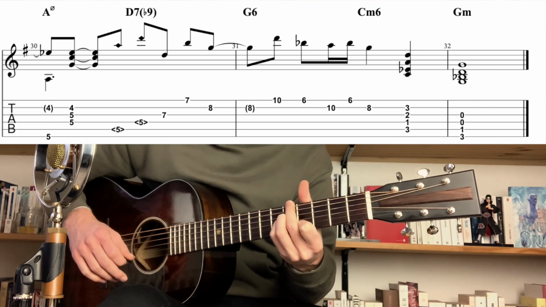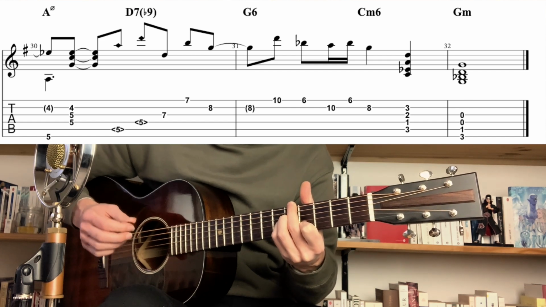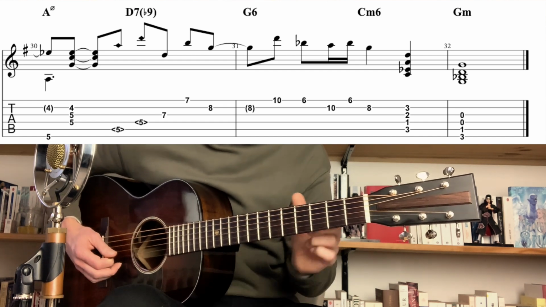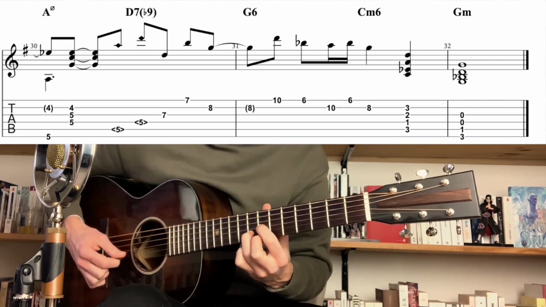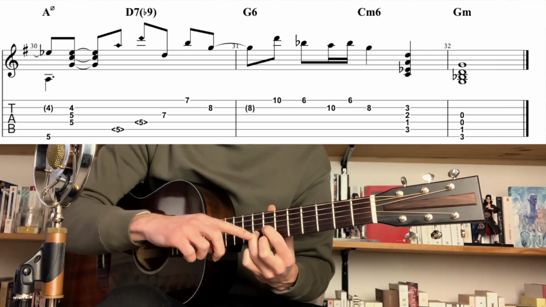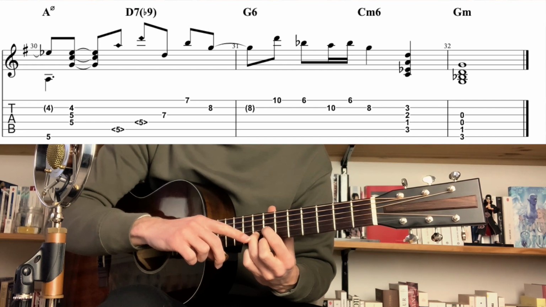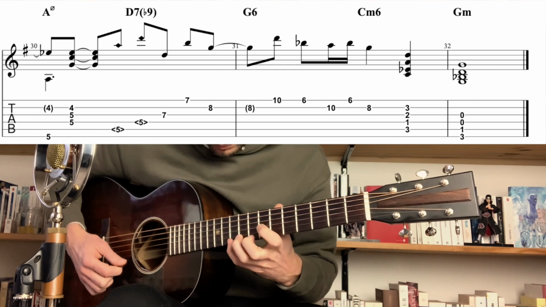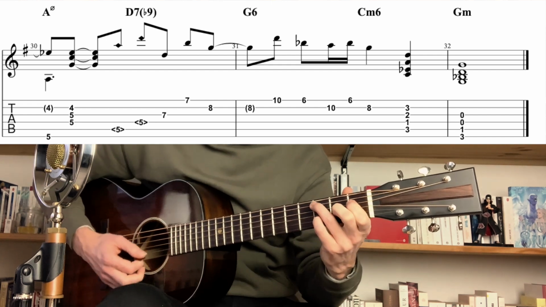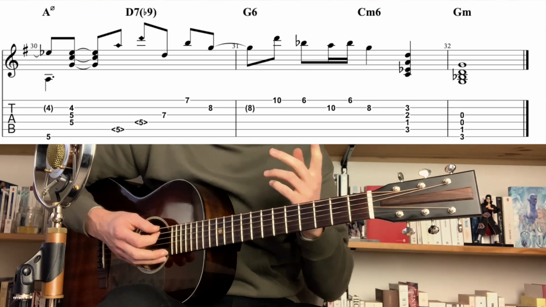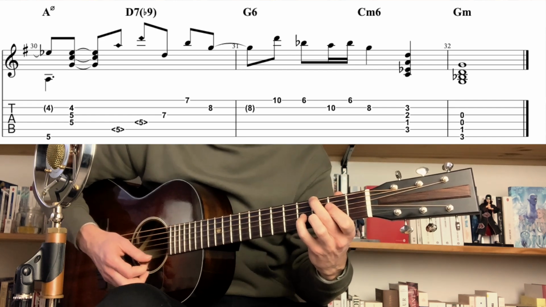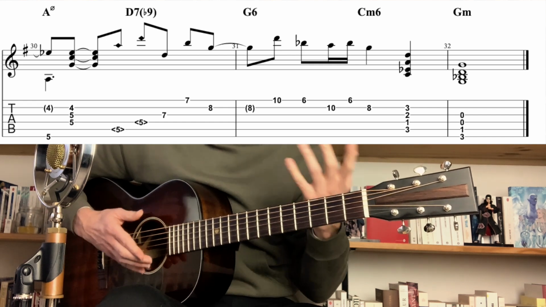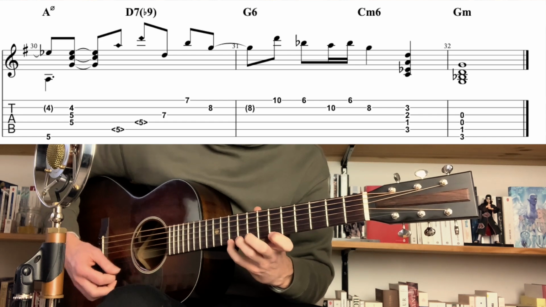Going back to the A minor flat 5, half diminished, so playing the two harmonics to play this little arpeggio of the G6, in fact. And on the G6, I'm playing a minor lick. G6 is a major chord, of course, but I'm playing a minor lick.